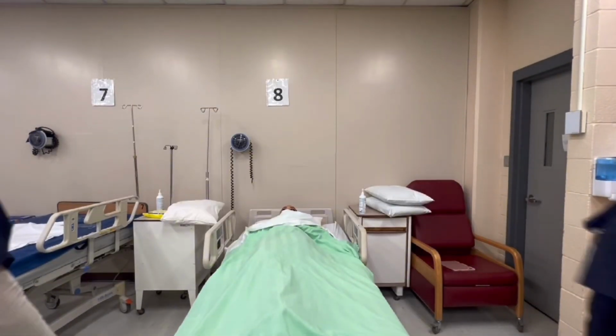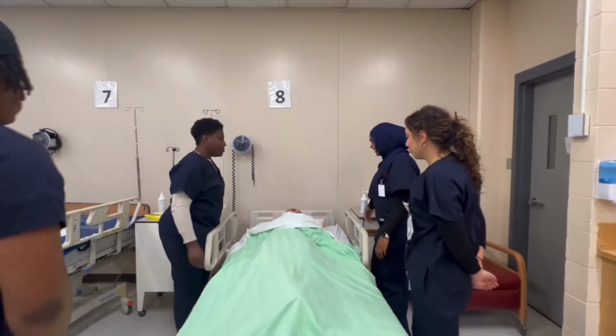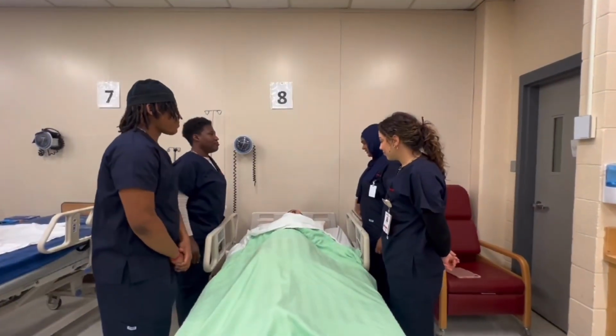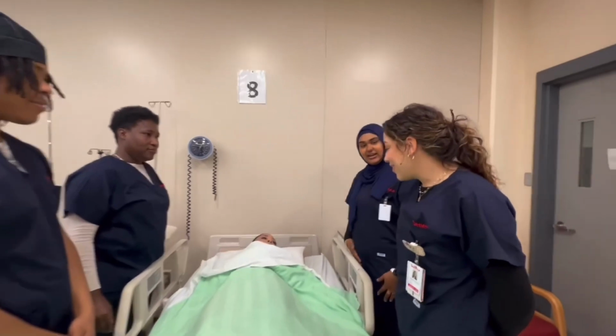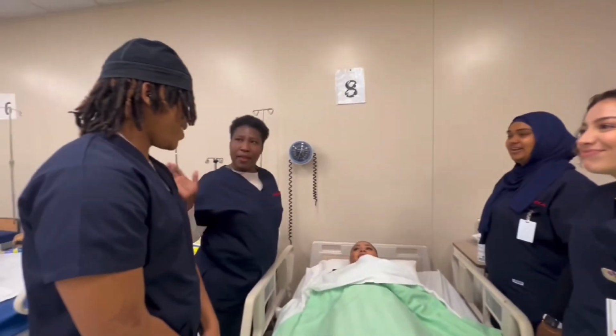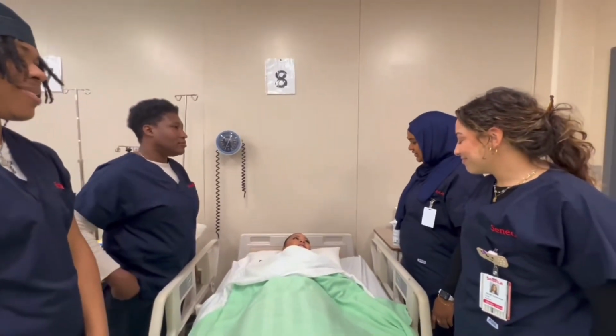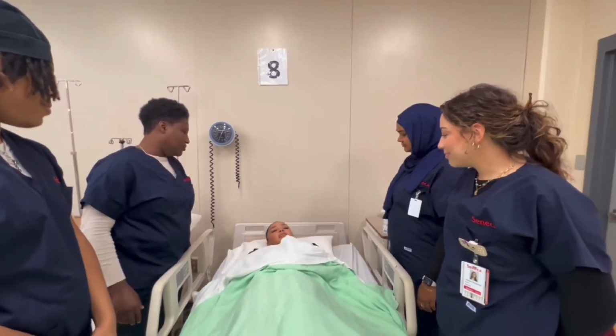Position a client from supine to lateral. The nursing team enters the room and greets the patient. Introductions are then made between each nurse to the patient. The patient then mentions she is feeling weakness on the right side of her body and would like to be repositioned to alleviate that pain.